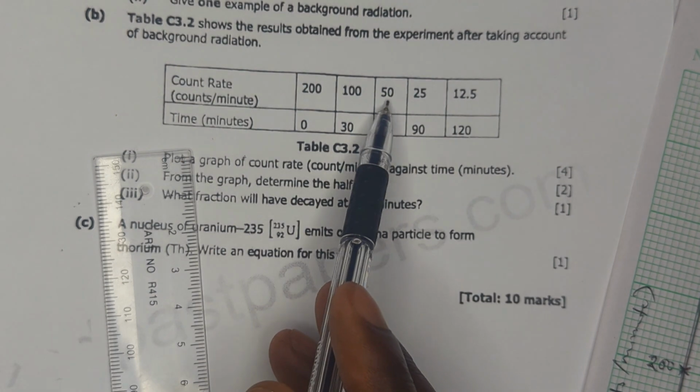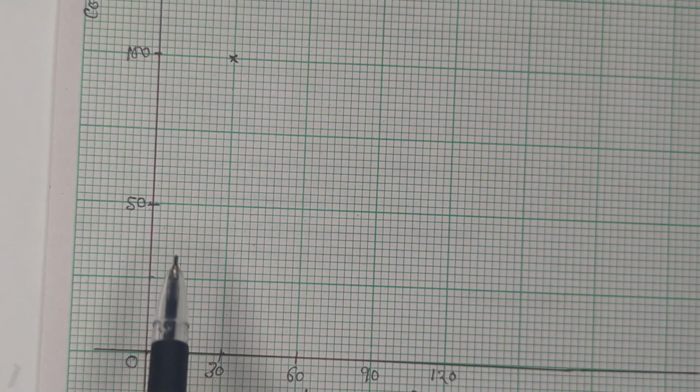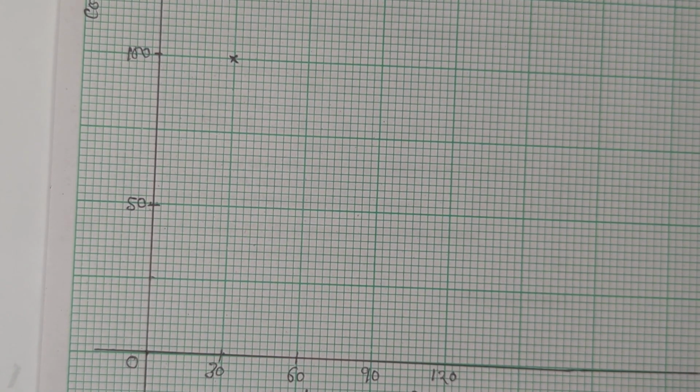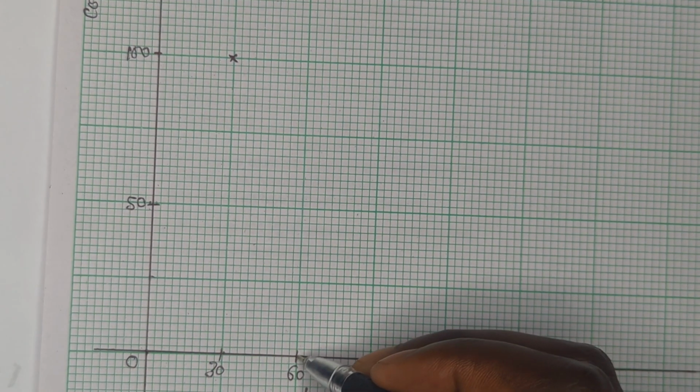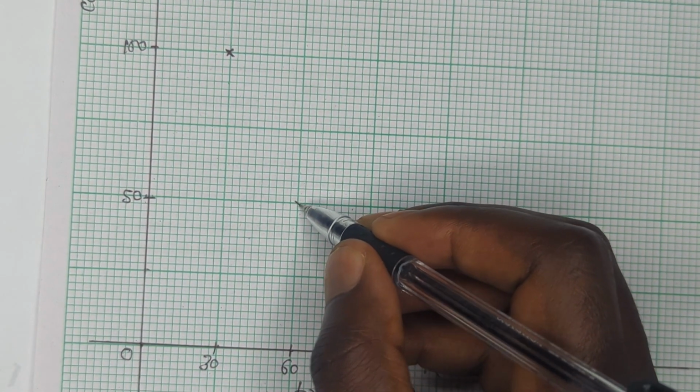The other point we have is 50 comma 60. 50 is here, this line, and 60 is here. Where they meet, we put a cross.